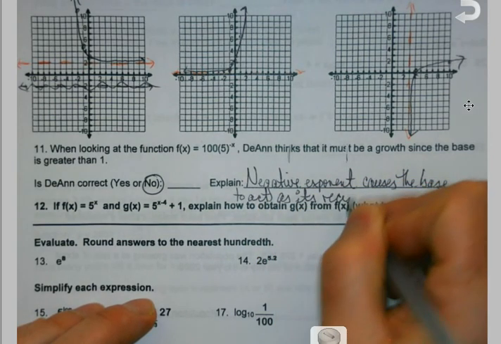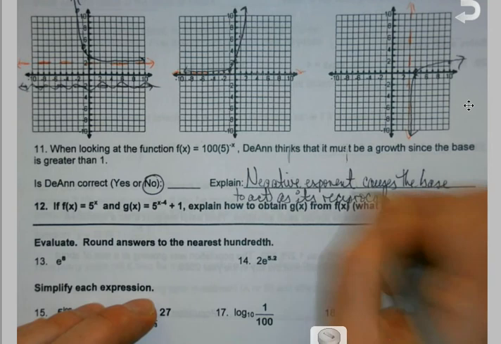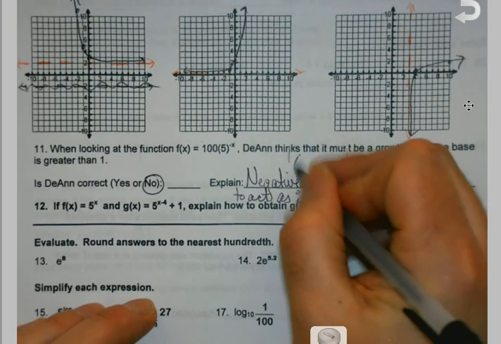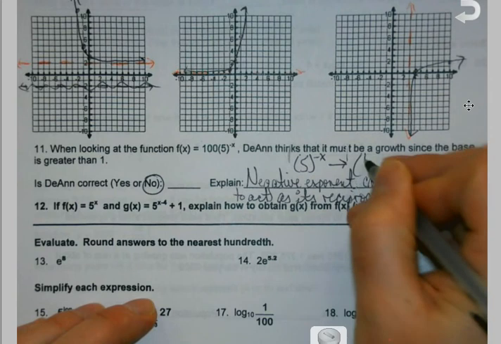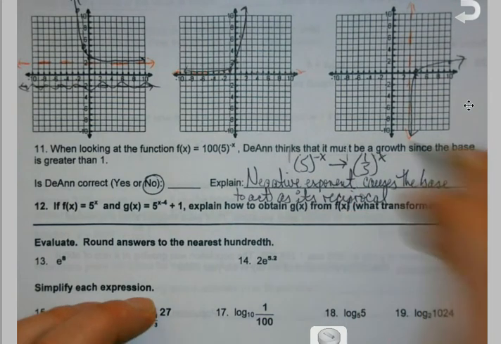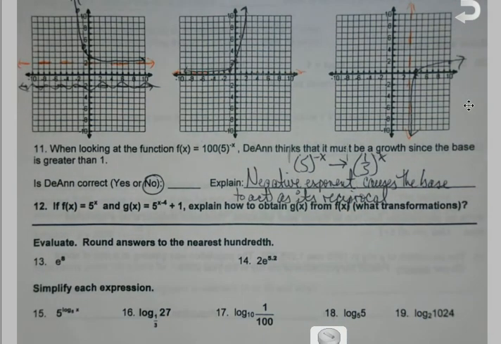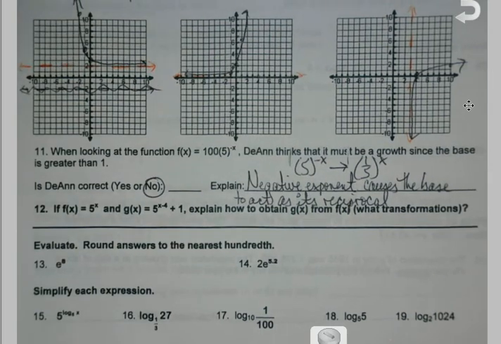Now, if some of you are looking for a shorter way to explain this, you could explain it as easily as the 5 to the negative x becomes 1/5 to the x, if you wanted to use more of a mathematical explanation instead of one using a sentence. Either one's fine, but again, I need to see. It can't just be negative exponent, because negative exponent can be growth or decay. It doesn't quite tell me as much.